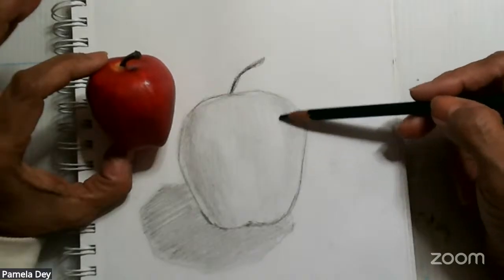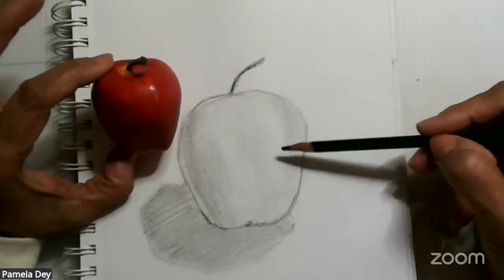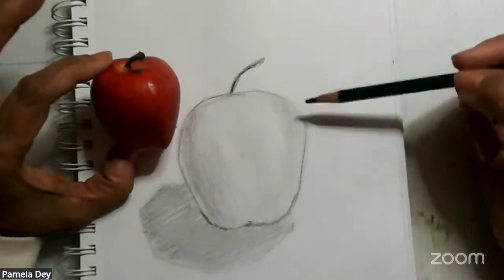See how I'm holding my pencil at a slight angle so that I get a lot of graphite, and I'm not holding it as if I'm writing something. I'm holding it from the side.